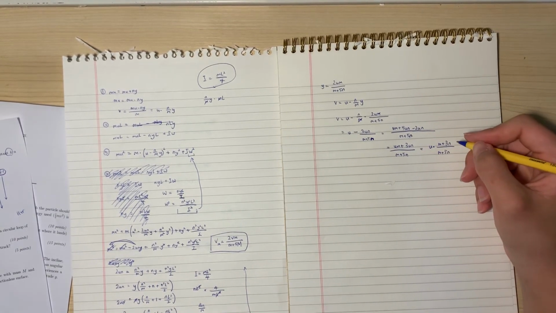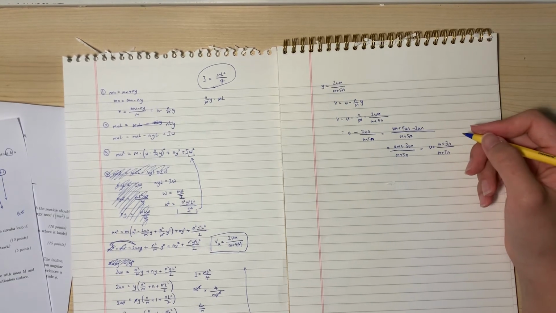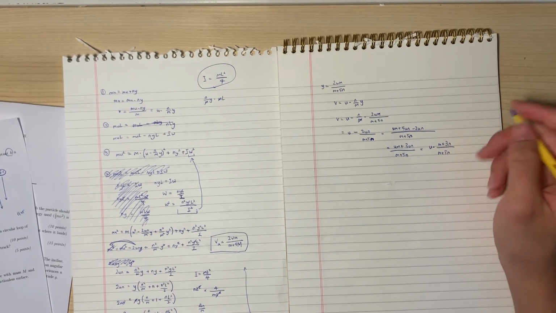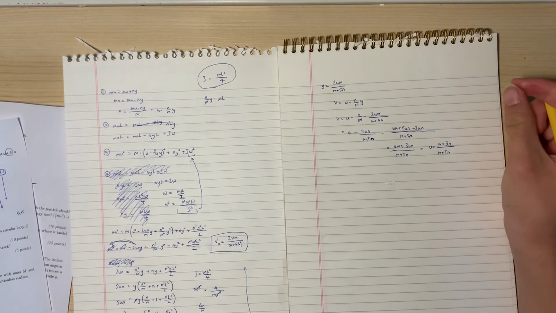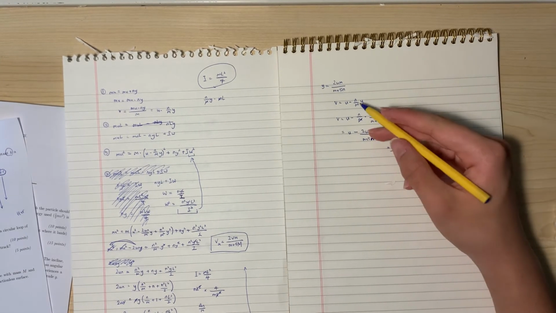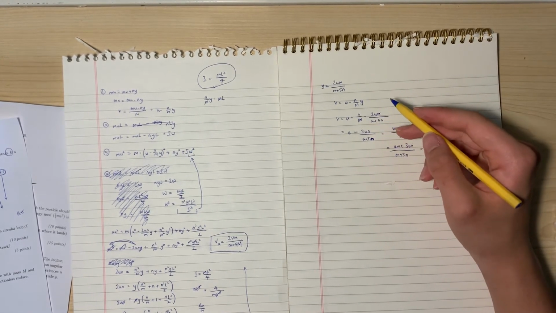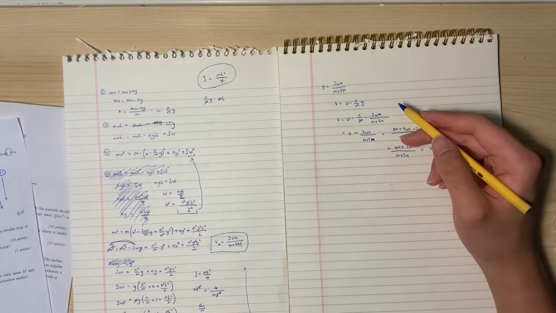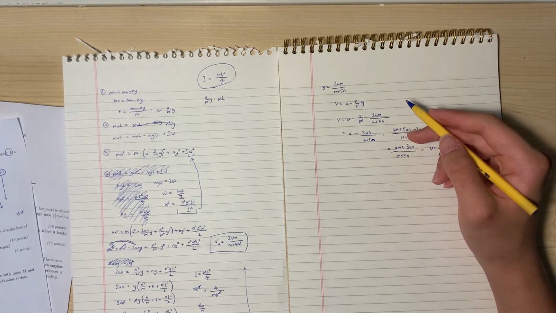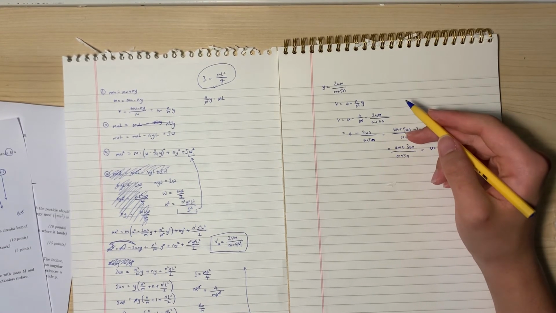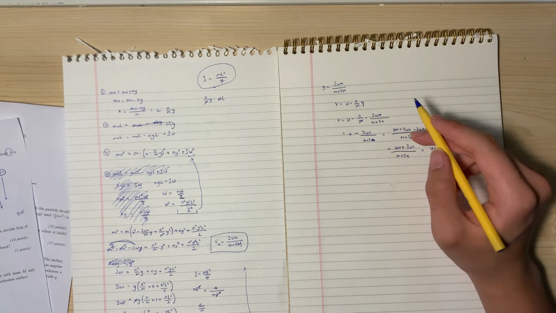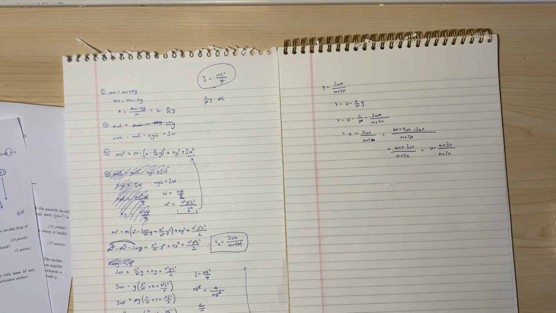That would be our answer to this over here. Wait, let's just double check if it's right. 2um over m plus 5n. Right.